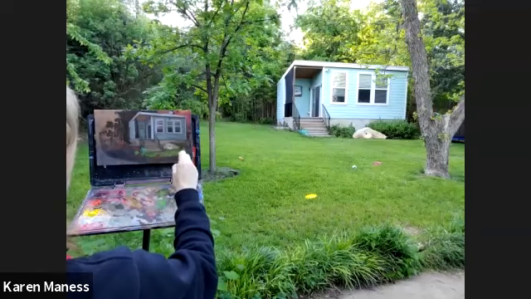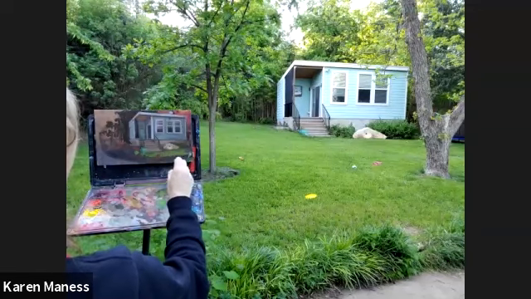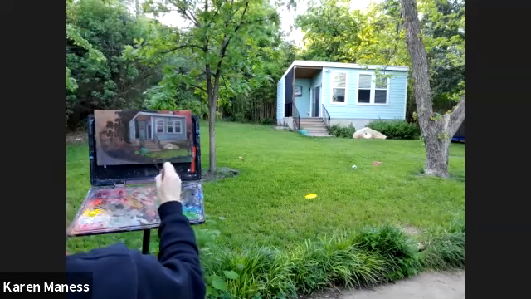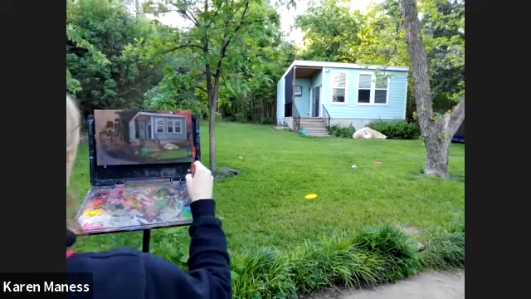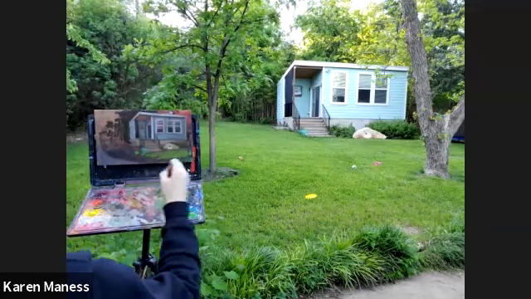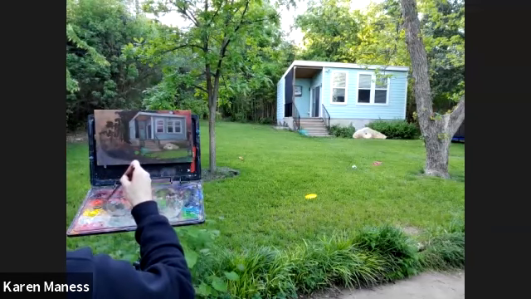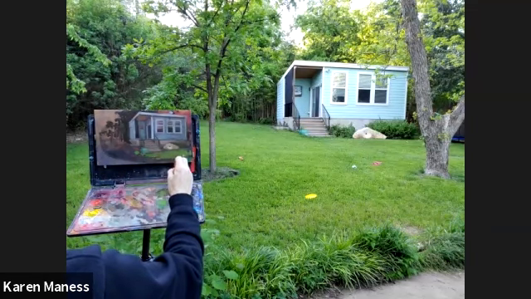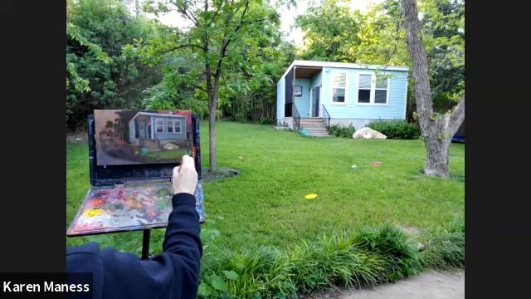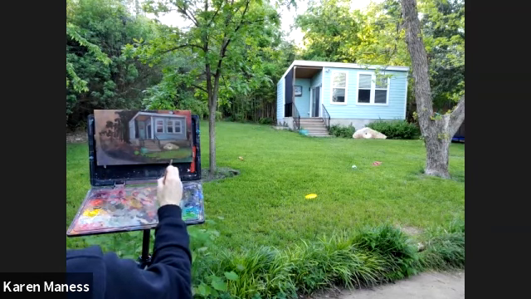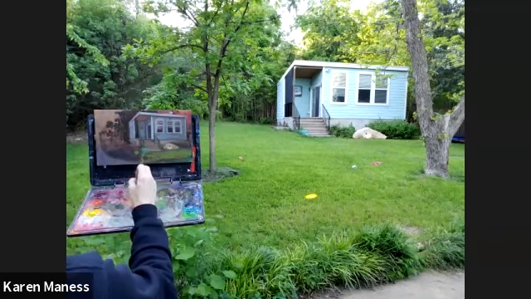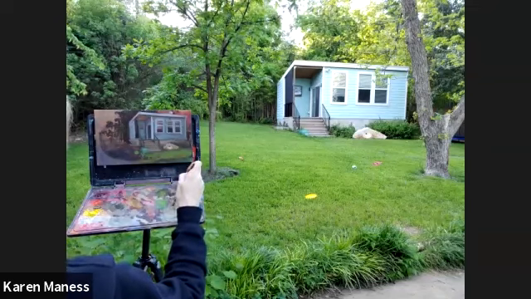Here's where my warm underpainting is going to serve me really nicely. You could think about what I can preserve from that underpainting. Wish I just preserved a little more than I did, but also the painting is not about the grass, so I'm going to try not to draw too much attention to it. I look across my canvas.